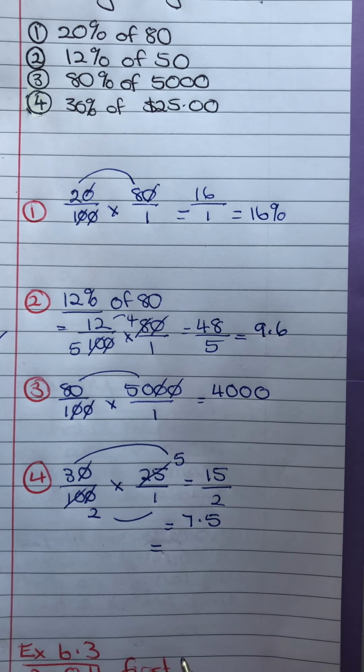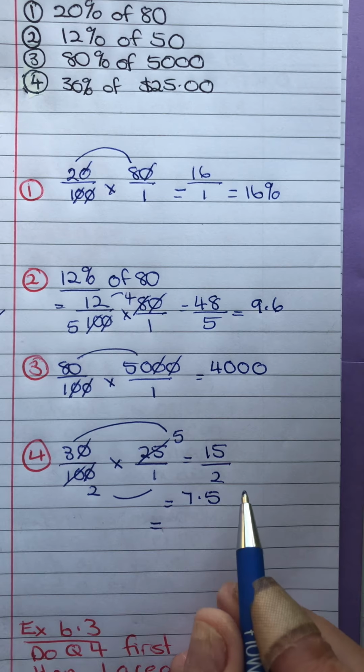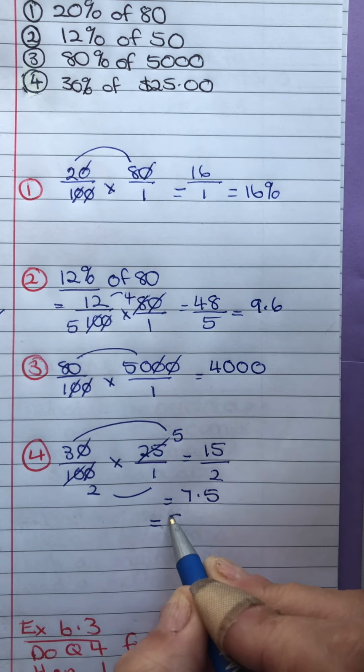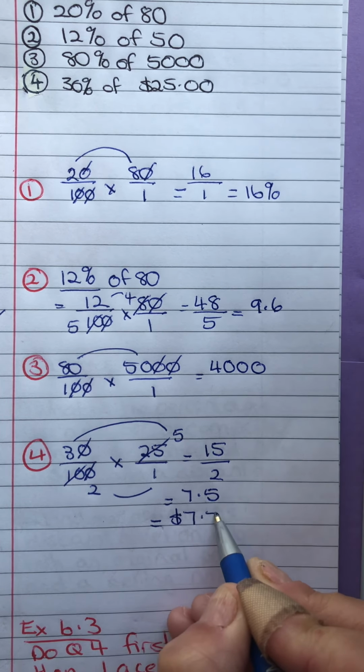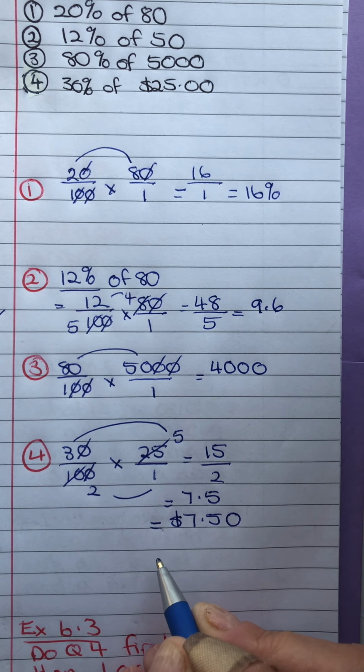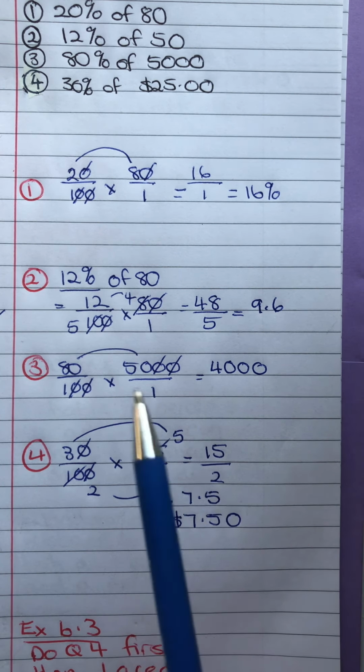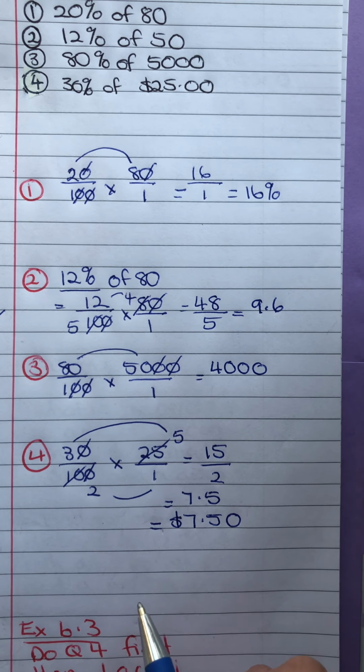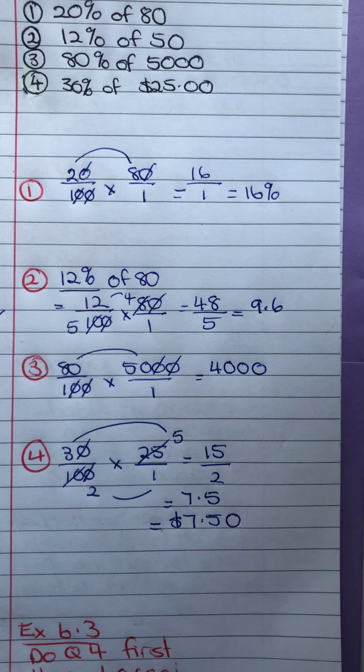All right, hopefully you've done pretty well. The last one I just want to draw your attention to. The last one says 30% of $25. So if you get to 7.5, you'd get 1 mark, but it is dollars. So to get 2 marks for a question like this, you would have to make the answer $7.50. Now, I haven't explained any of this, so if you got any of these wrong, please ask your teacher and go through it with them and see what it is that you need to find out.